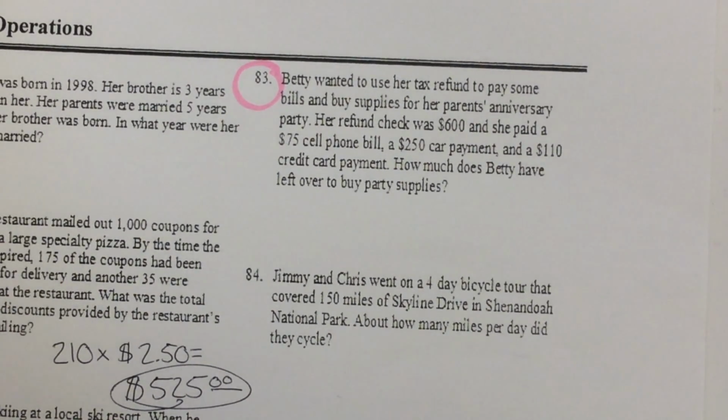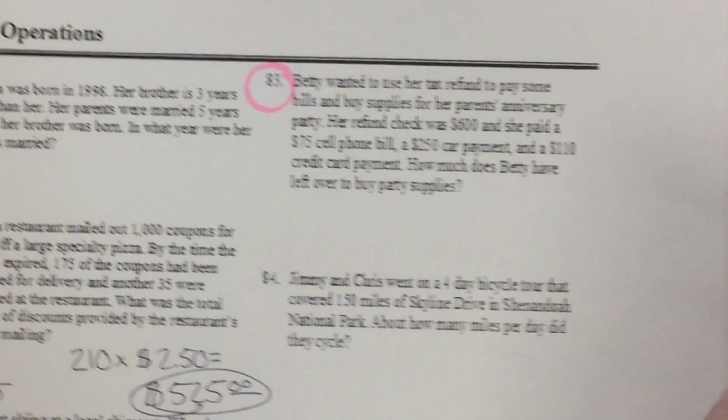83. Betty wanted to use her tax refund to pay some bills and buy supplies for her parents' anniversary party. Her refund check was $600, and she paid a $75 cell phone bill, a $250 car payment, and a $110 credit card payment. How much money does she have left over to buy party supplies?